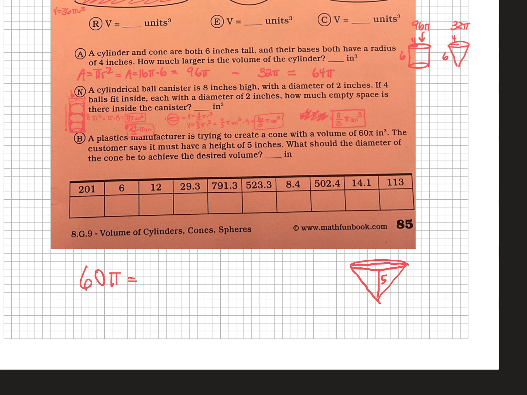First I have to find the area, pi r squared, of the top circle. And then we have to multiply that by the height, which is going to be here 5. And then we would have to divide by 3 because it's a cone. So that's the formula for a cone. That's how we're going to try to find this.